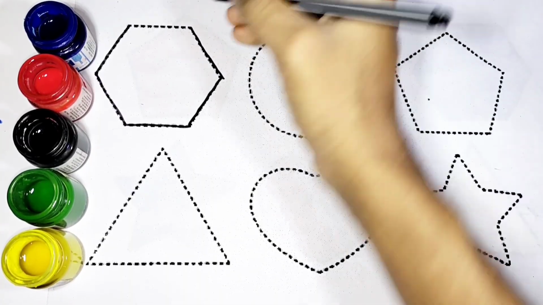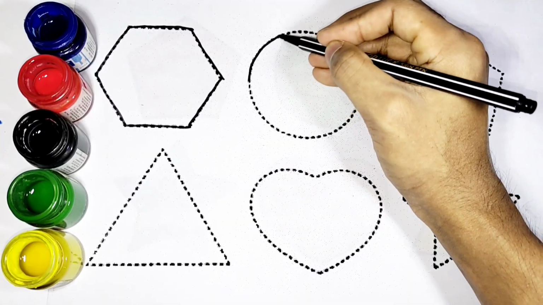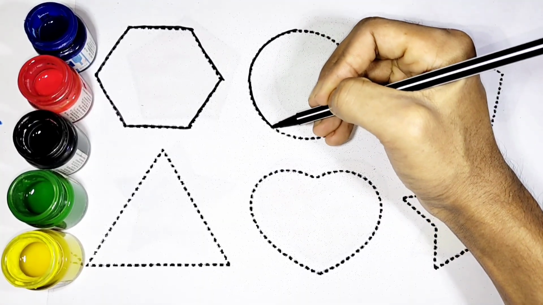Kids, now we draw the shape of hexagon, and the next one is circle. The shape of circle.